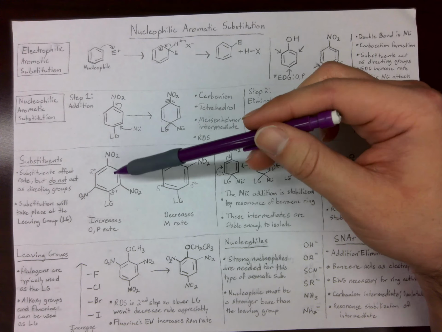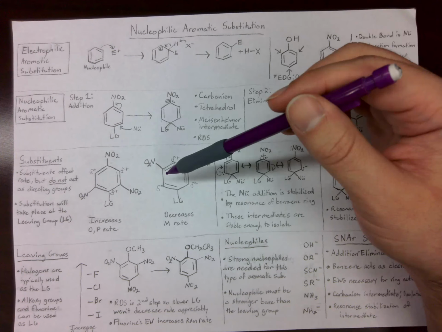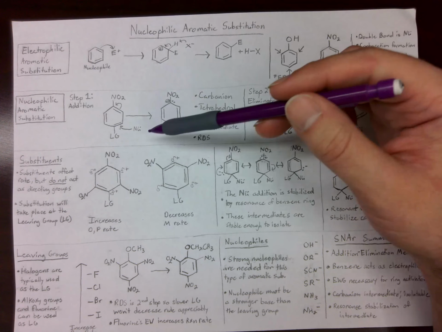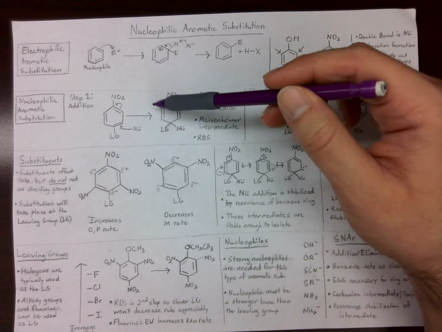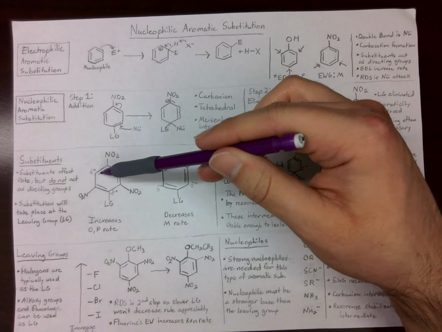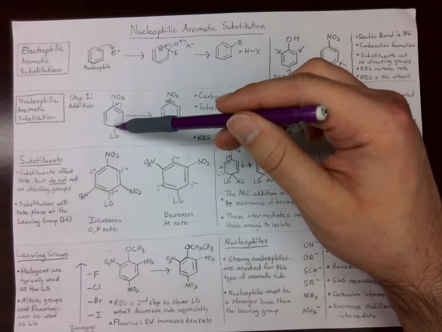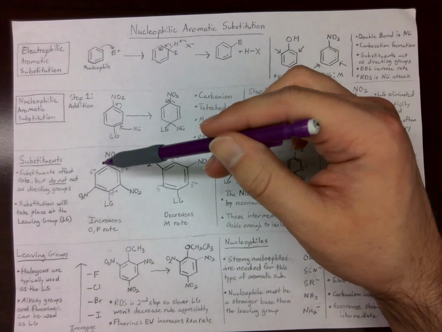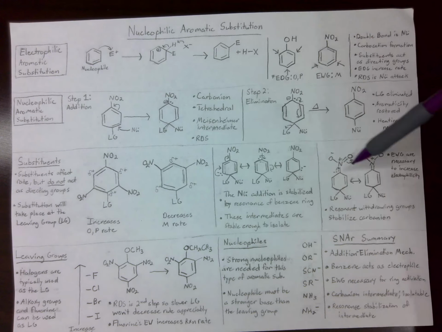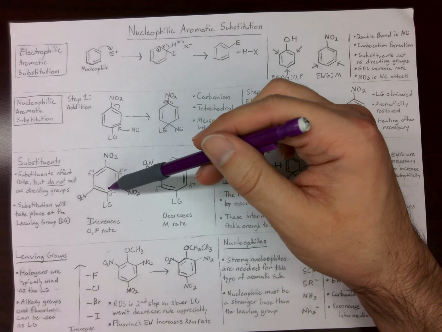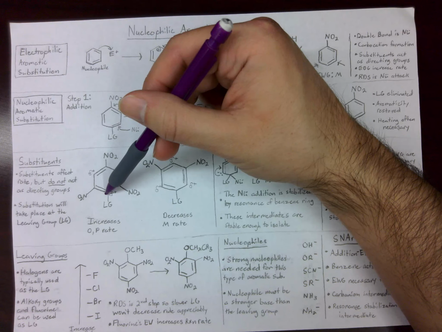You'll want electron withdrawing substituents on your ring, because the ring is acting as the electrophile. So the more electron deficient, the better, and so the more likely the nucleophile will attack. And you'll especially want the electron deficiency to be at the carbon where the leaving group is attached.